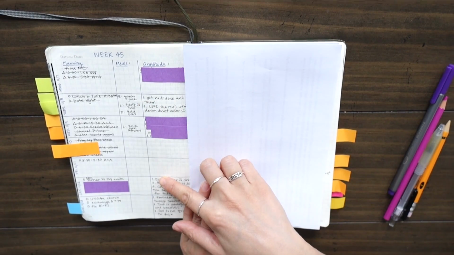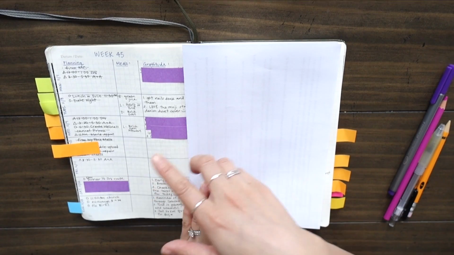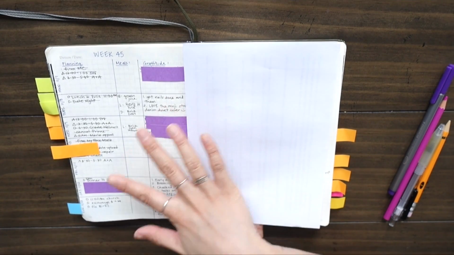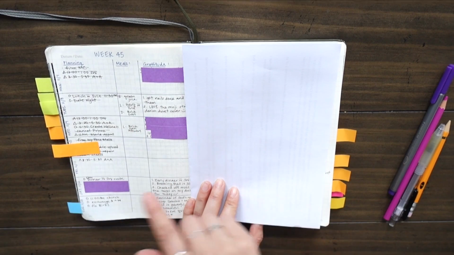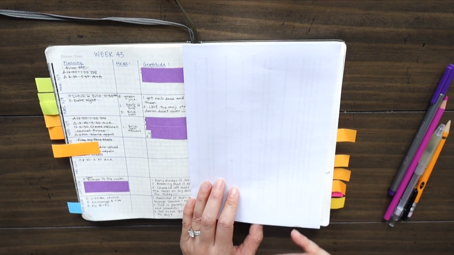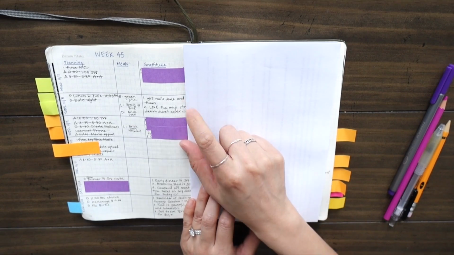This is an example of my previous weekly spread, and these post-its here, they don't mean anything. I just have them on top to cover some sensitive information, and the post-its on the side, they're just to help me walk you guys through this video. So I hope they're not too distracting.